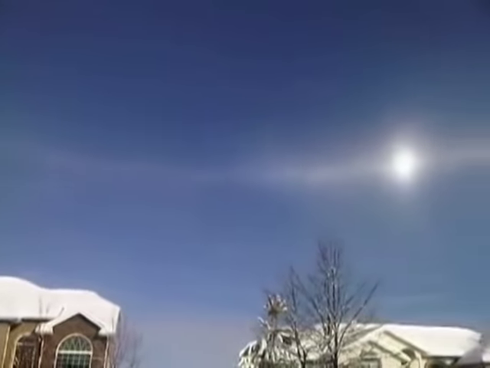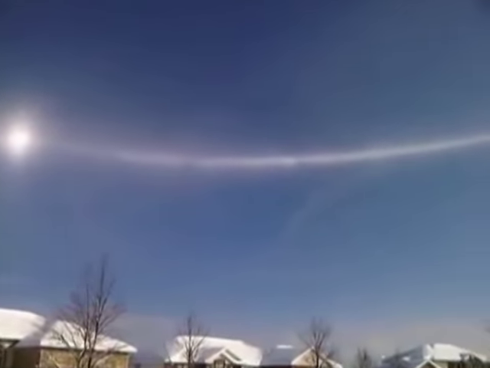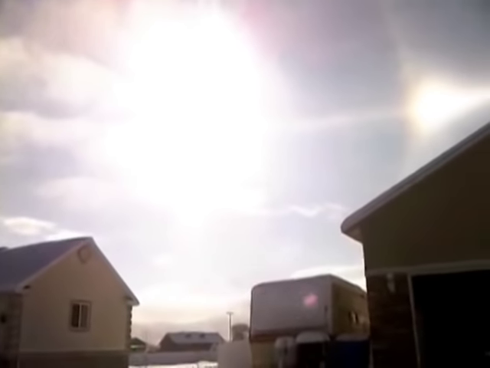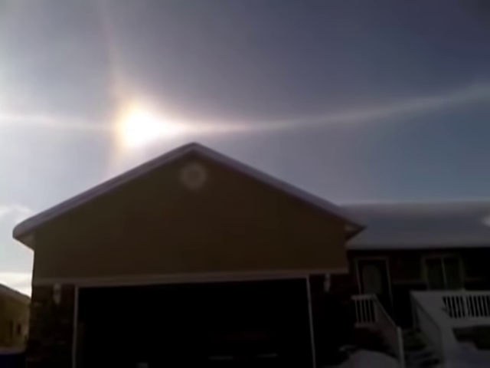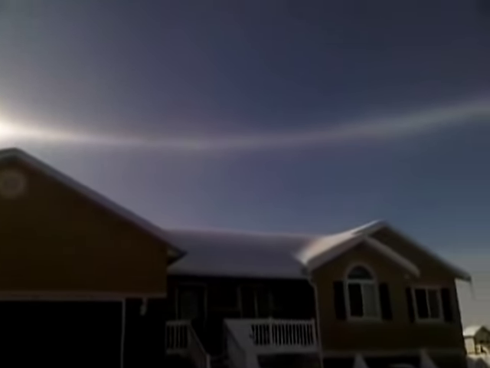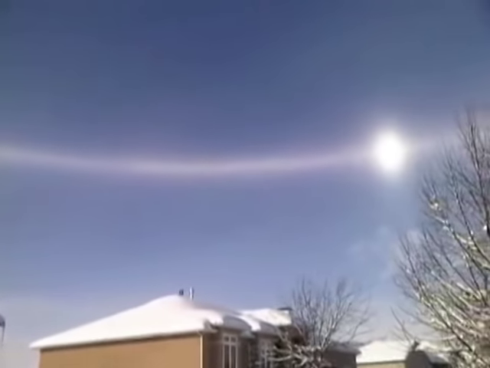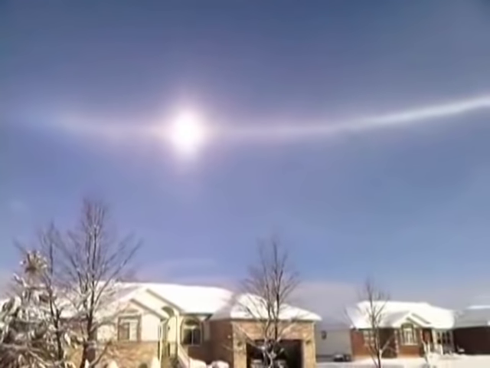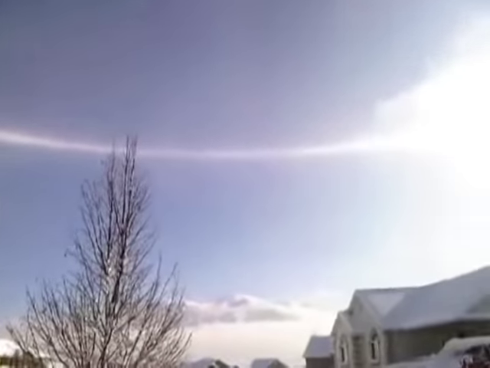So now you know exactly what's been happening when you see that circle or halo around the sun or the moon. The moon, the moon, the moon, the moon, the moon, the moon. So now you know exactly what's been happening when you see that circle or halo around the sun or the moon. The moon, the moon, the moon, the moon, the moon, the moon, the moon, the moon. So now you know exactly what's been happening when you see that circle or halo around the sun or the moon.